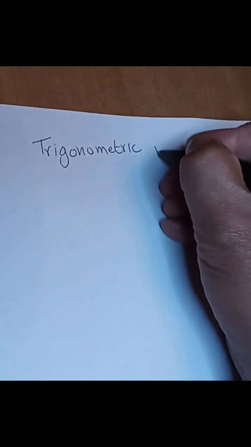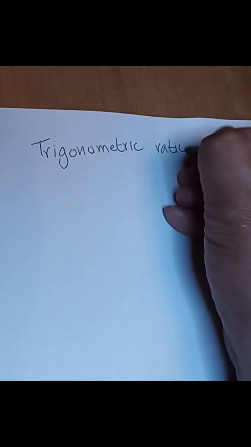Hello everyone. Today our topic is trigonometric ratios. Most of us students are struggling and they told me, sir, can you teach us this topic? So today we're gonna do the recap of all the functions.